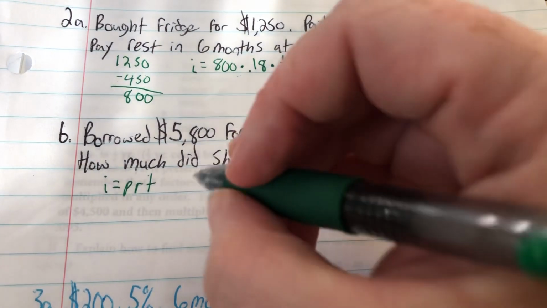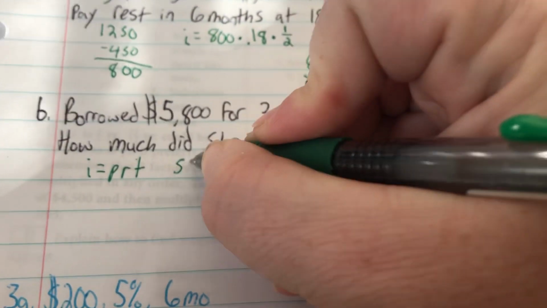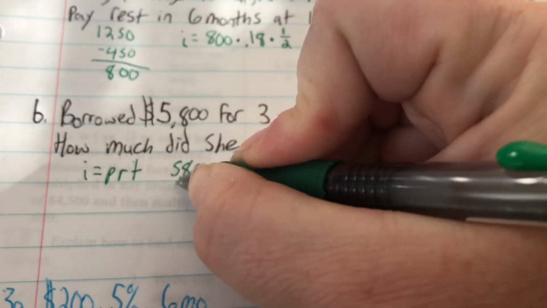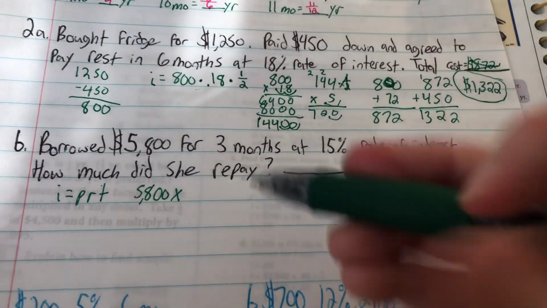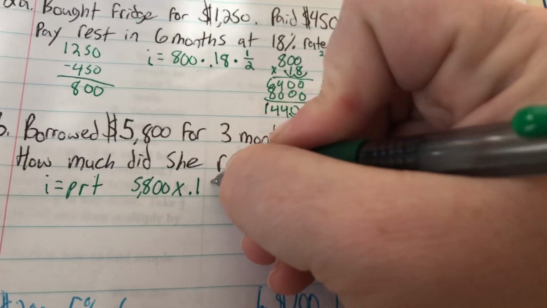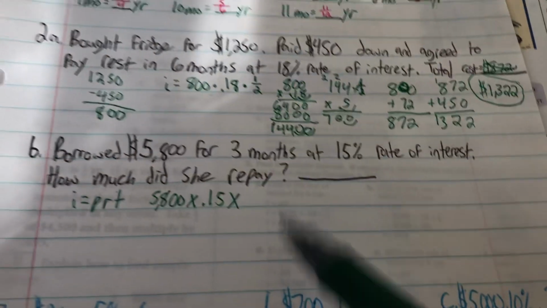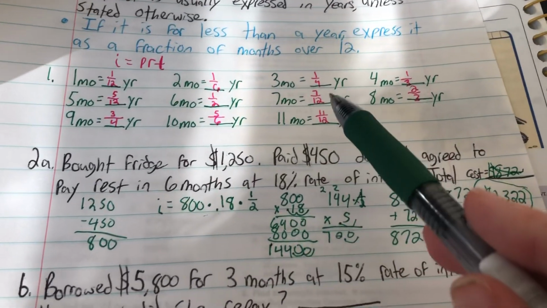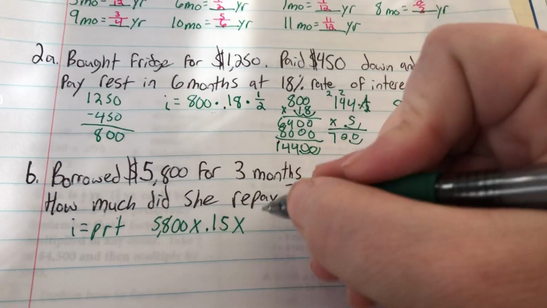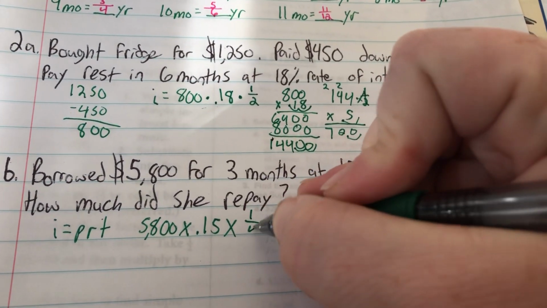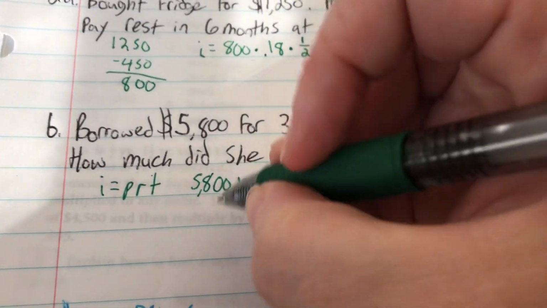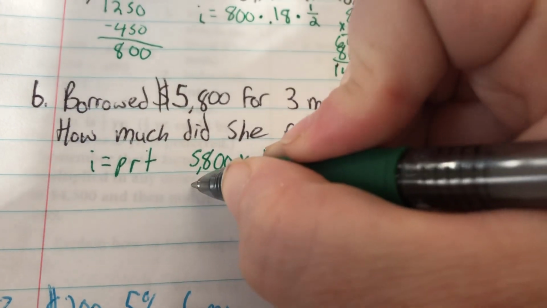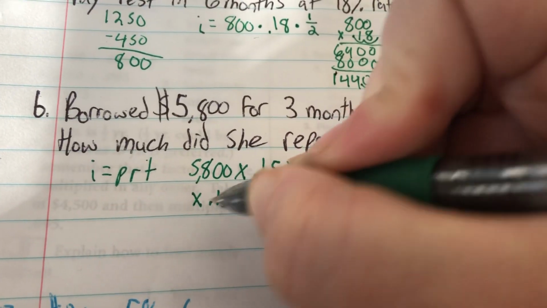My principal is $5,800, so 5,800 times my rate of interest, 15%, so times 0.15, and it is 3 months, which as a fraction will be 1/4. Okay, so go straight across, 5,800 times 0.15. So I'm just going to do it right here.